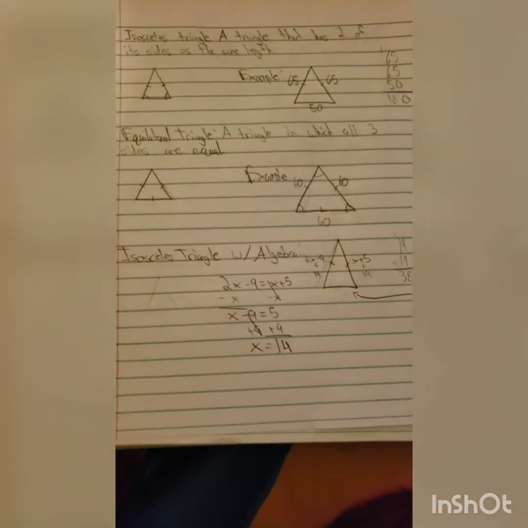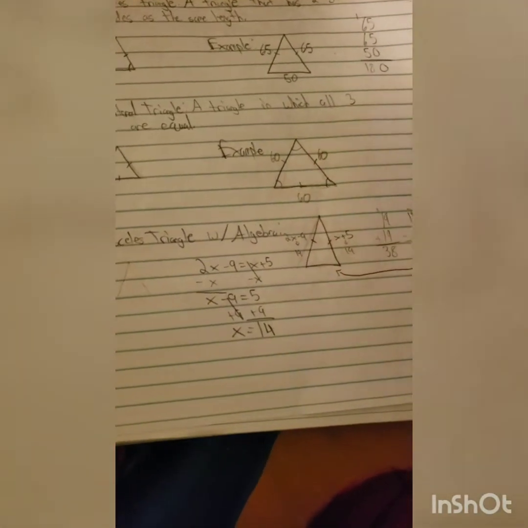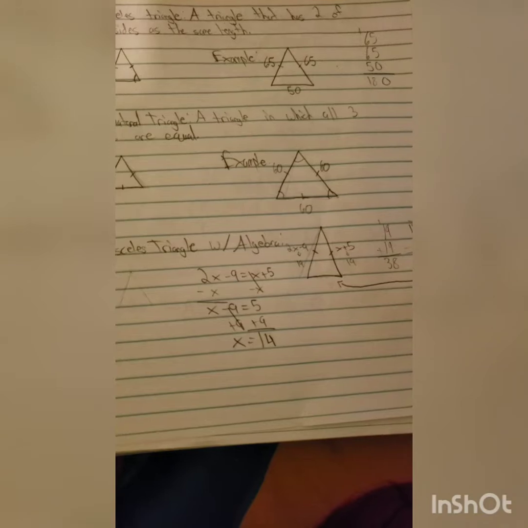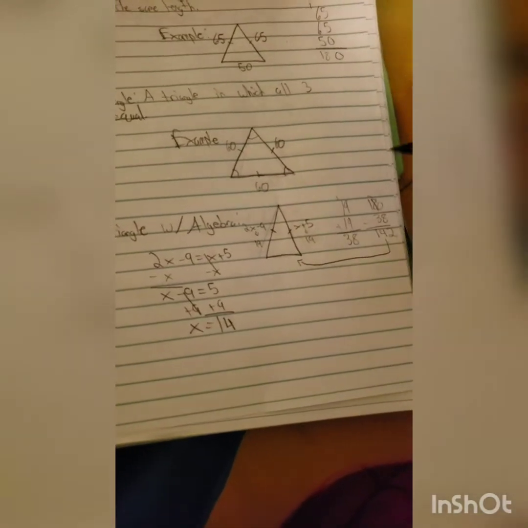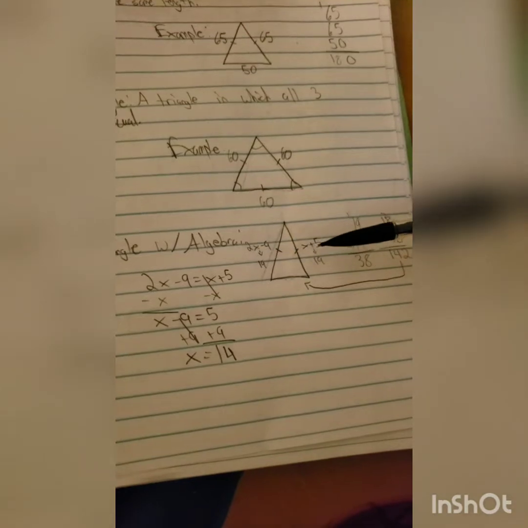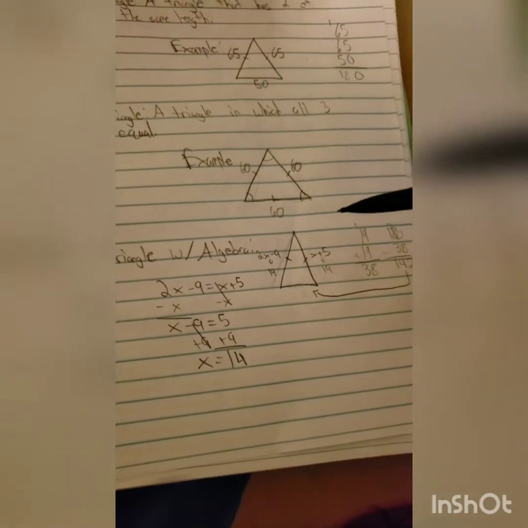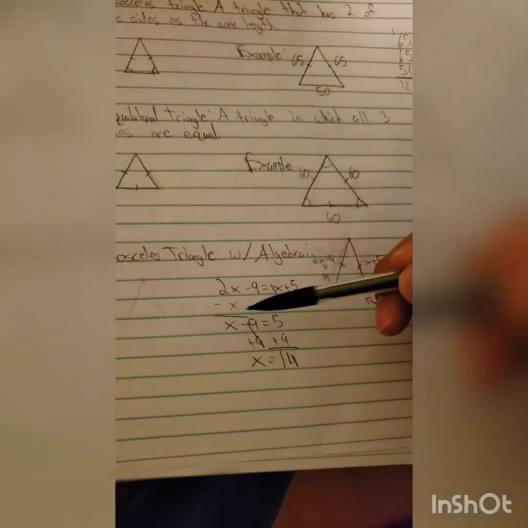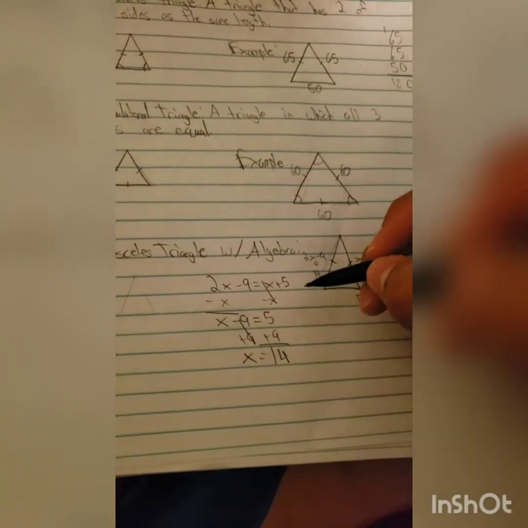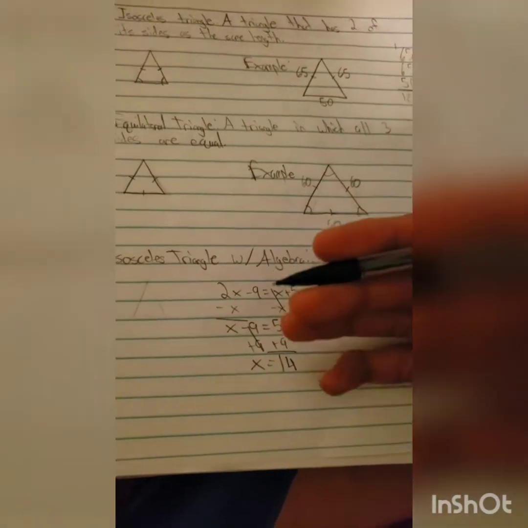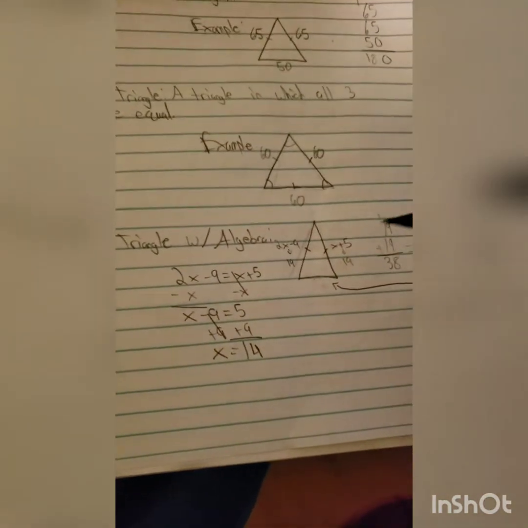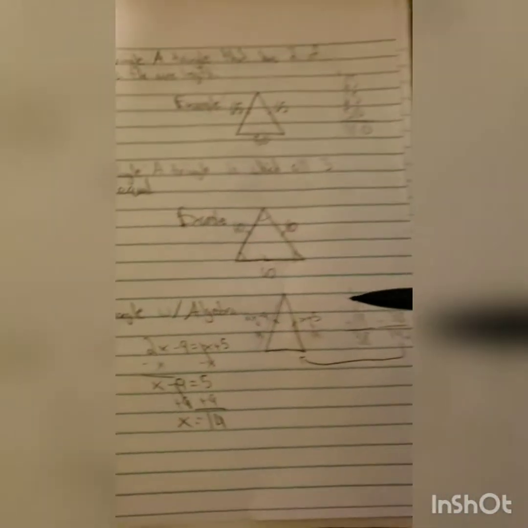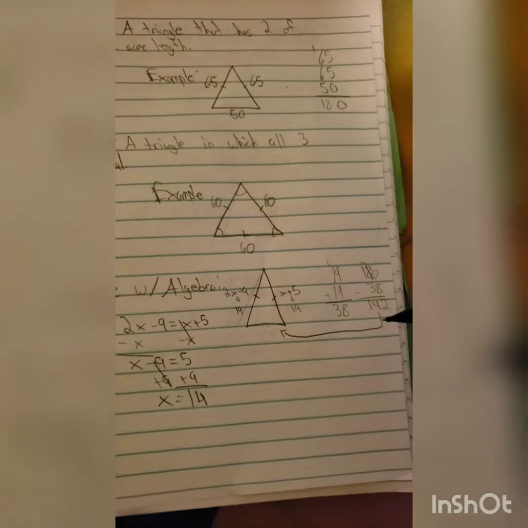Now the isosceles triangle with algebra, same exact thing, except now you're using algebraic equations to give you what the sides are. So here this is 2x minus 9, and this side is x plus 5. They're different equations, but they equal the same thing. So you would make 2x minus 9 equal to x plus 5, and then you solve for x, which would give you 14. So you input 14 into the x of both equations, and they both equal 19 in total. So both sides are 19.